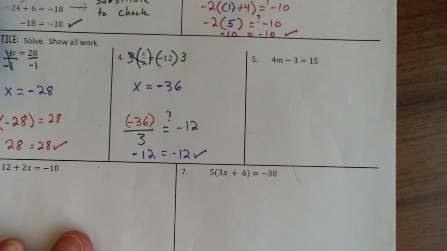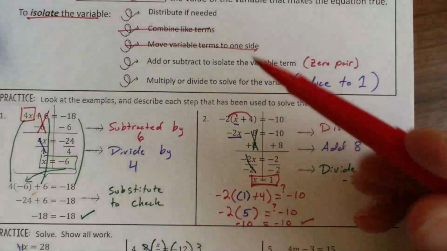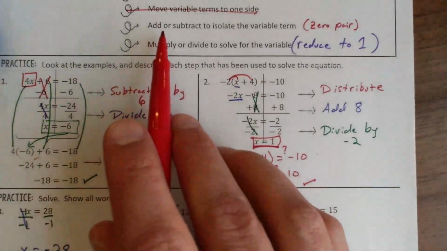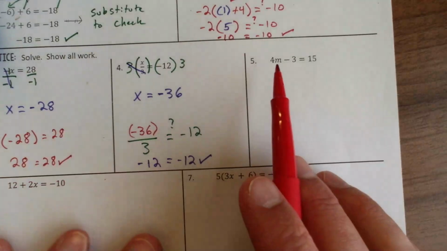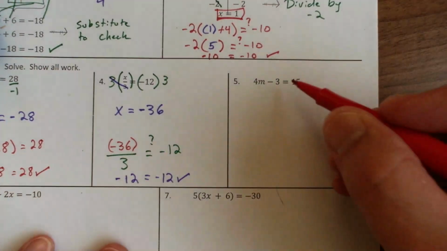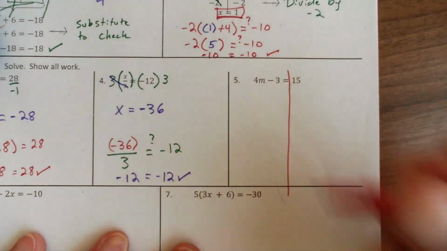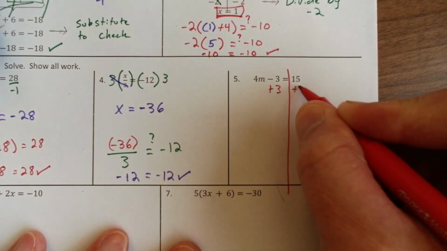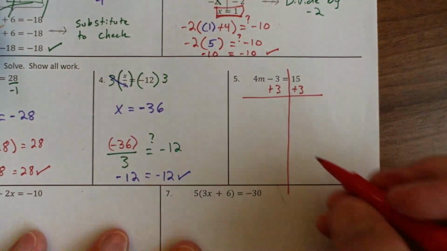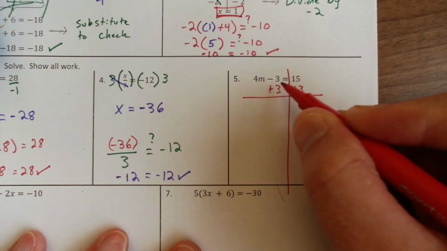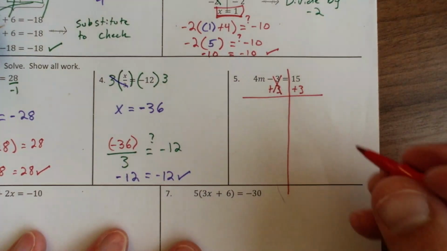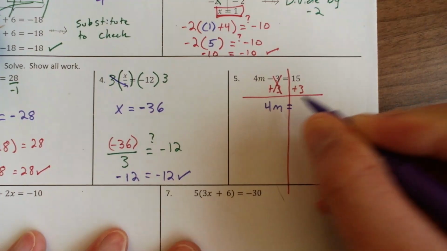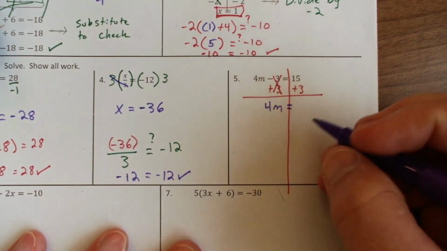Problem number 4, again, I'm going to go through the same method. Distribute first. There are no parentheses. That step is done. Add or subtract to isolate the variable term. I have adding or subtracting right here, so I need to deal with that first. The opposite of subtracting 3 is adding 3. I want to create a 0 pair. Negative 3 plus 3 is 0, so that goes away. I'm left with 4m equals 15 plus 3 is 18.